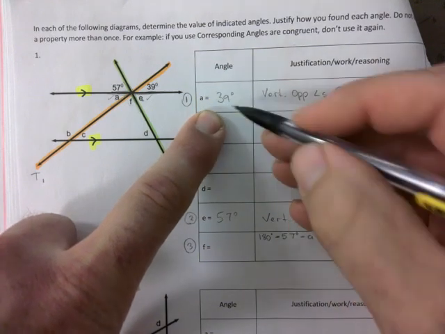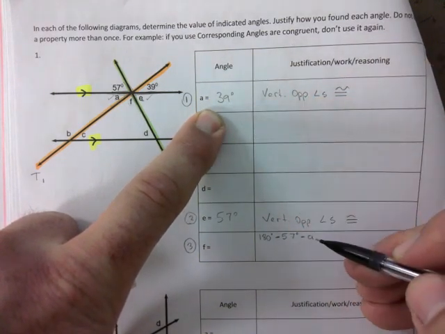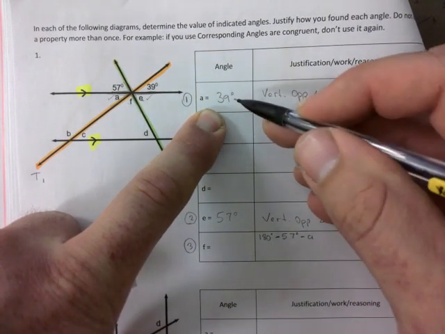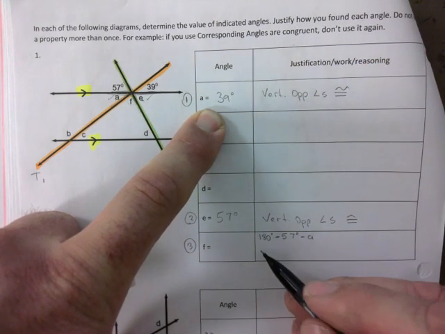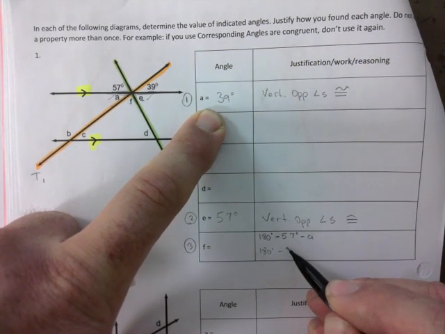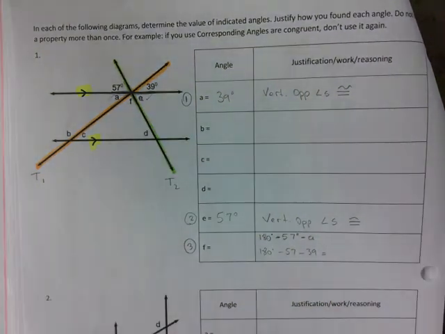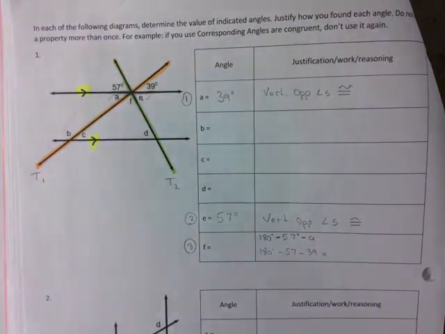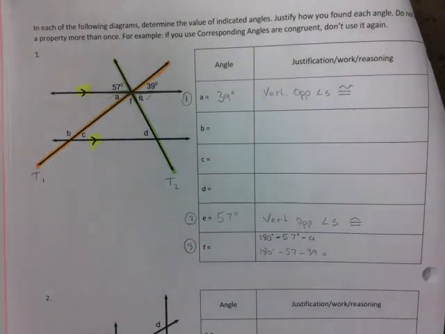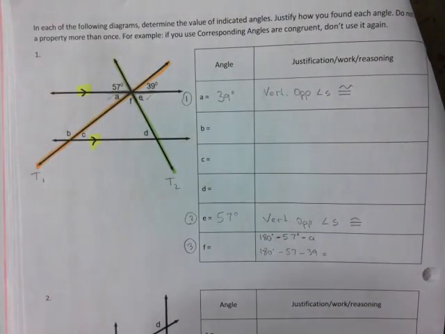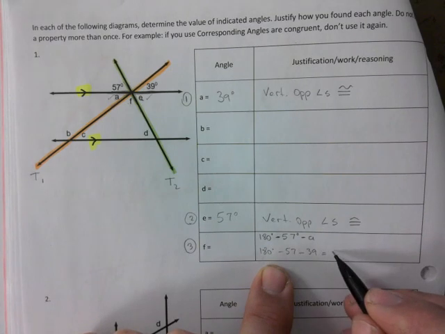And you're like, we know A already, Mr. Dixon. Yes, I know. But that way, later on, you can track it. It's like, how did I get that? Oh, whatever A was, I used that here. So one more time, 180 minus 57 minus 39. Oh yeah, I do have my answer here. So that is 84.